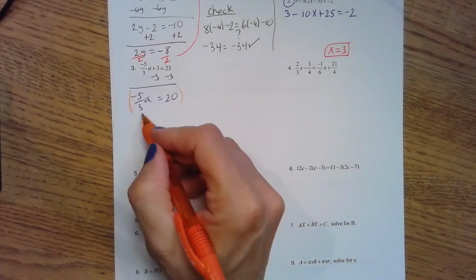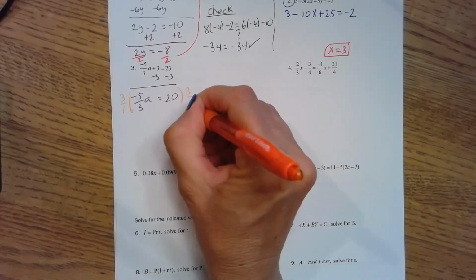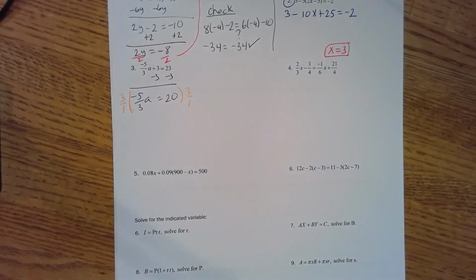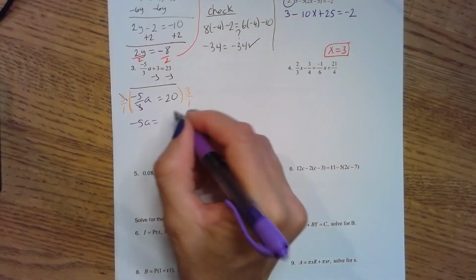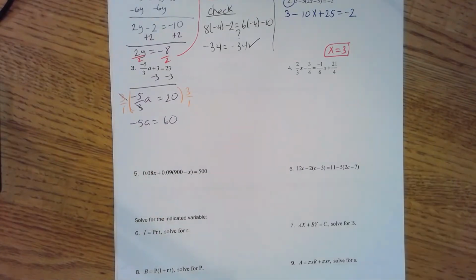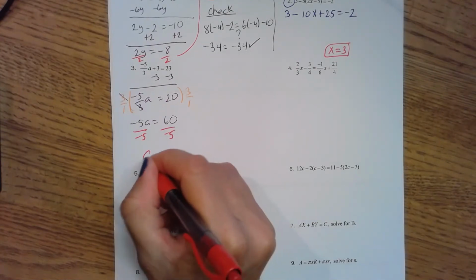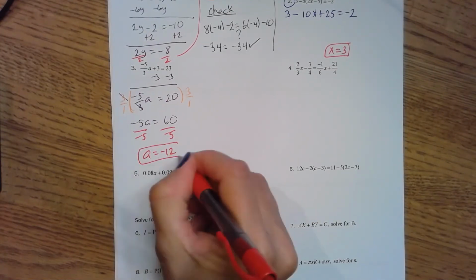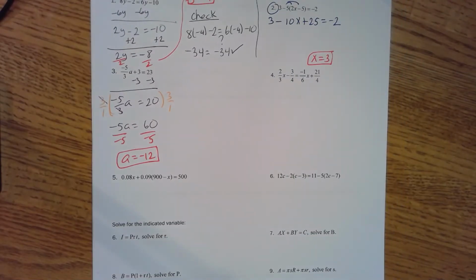Now what do we not like? We don't like the 3 because that's what's causing the fractions. So we're going to multiply everything by 3/1. Again, I know some of y'all understand how to take a calculator and take 20 divided by -5/3, but that will not help you later on. So let's make sure we understand how to get rid of fractions. Multiplying by 3, those 3's cancel, and we get -5a equaling 60. And then the last thing we got to do is just divide by -5, and so a is going to equal -12.